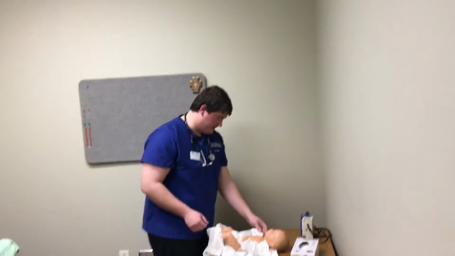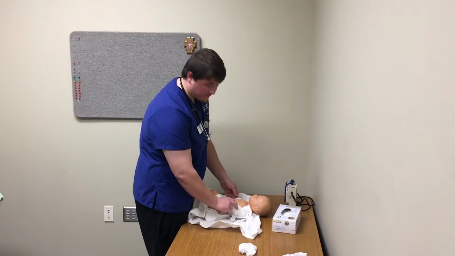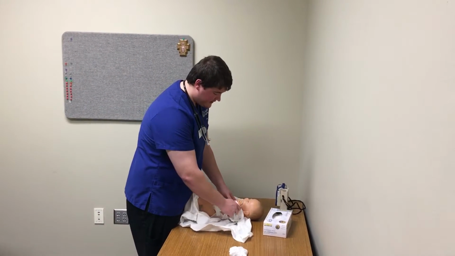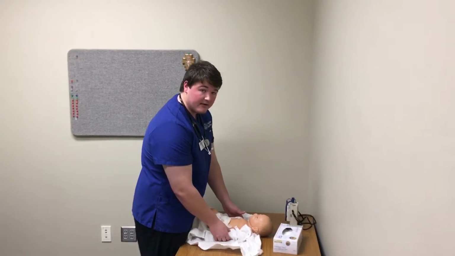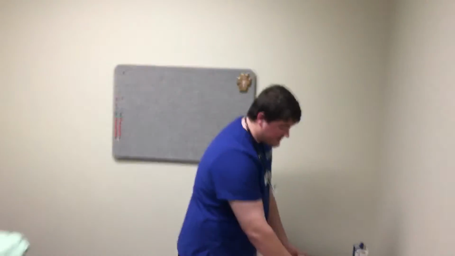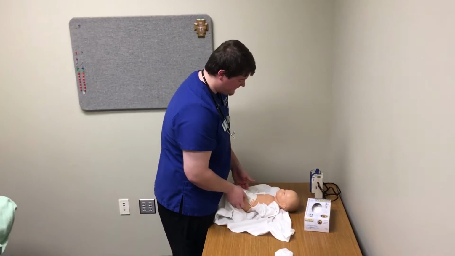From there, I'm going to go with the arms, and I'll do the recoil resistance. Bring the baby's arm up like this for 3 seconds. Bring the baby's arm down, then let go. The baby's arm shall retract up to here. You can do that for the arms and for the legs too.